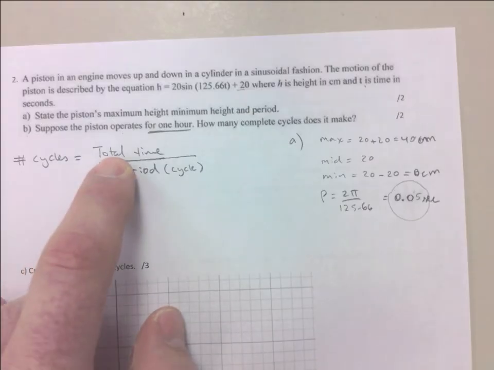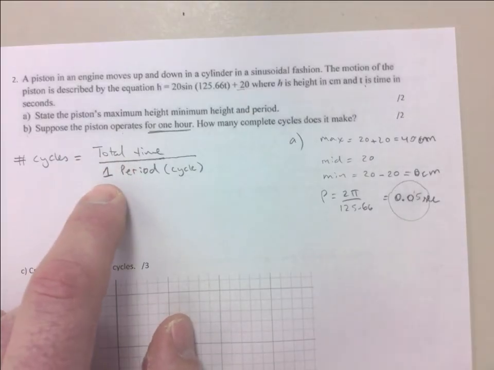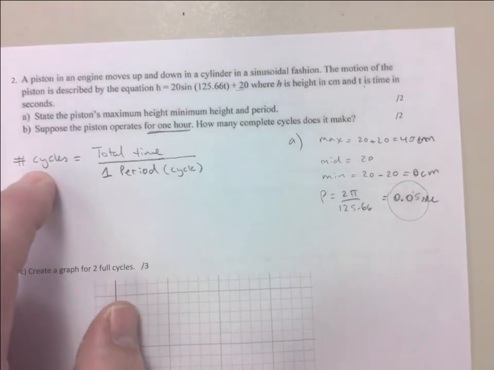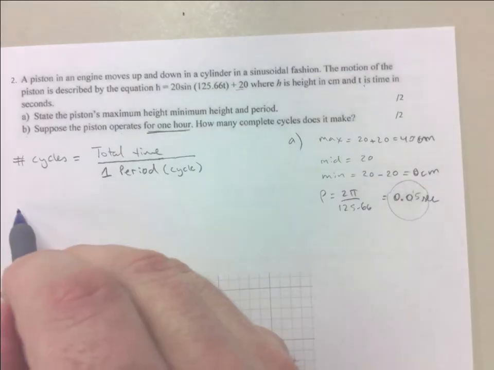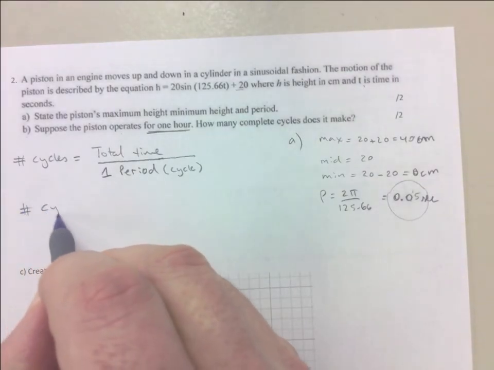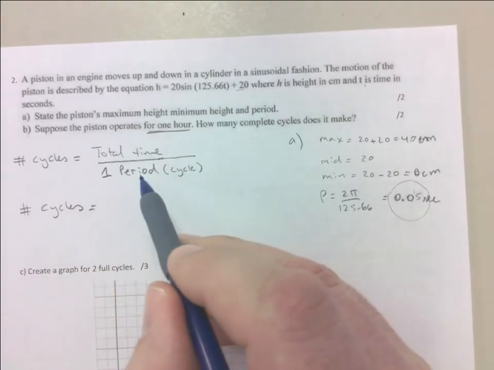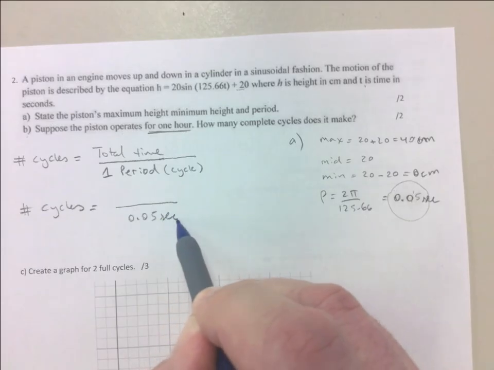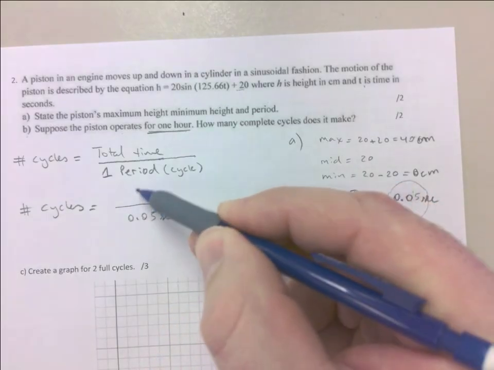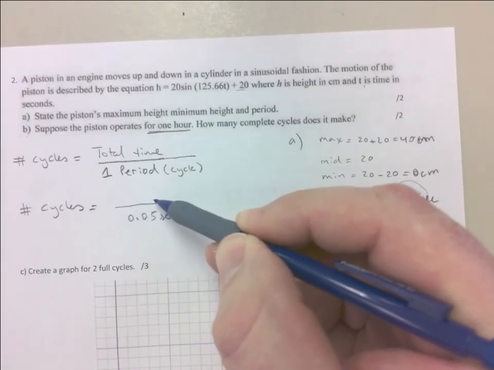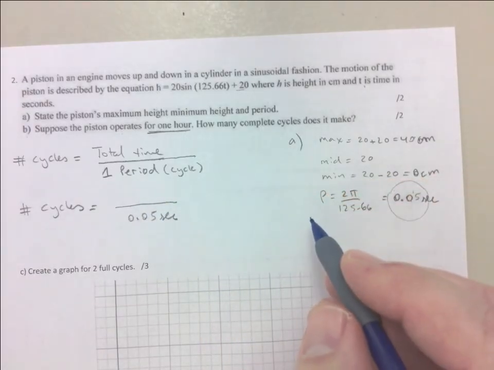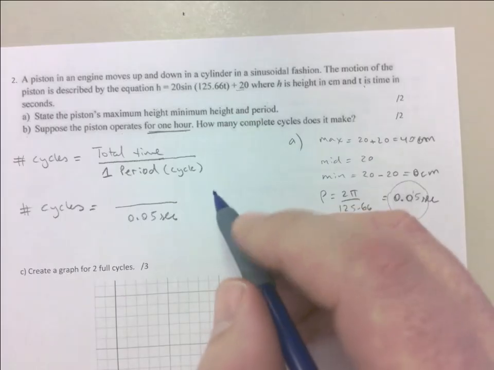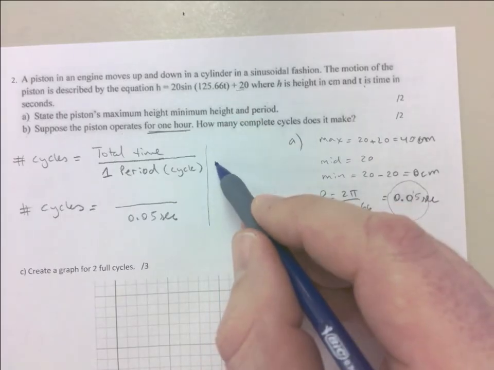So if you take the total time we're talking about, you divide it by how much it takes for 1 cycle, then you're going to find out the total number of cycles. So let's figure that out. We know that 1 period is 0.05 seconds. So the top must be in seconds as well, correct? How many seconds are there in 1 hour? Let's do the math here.